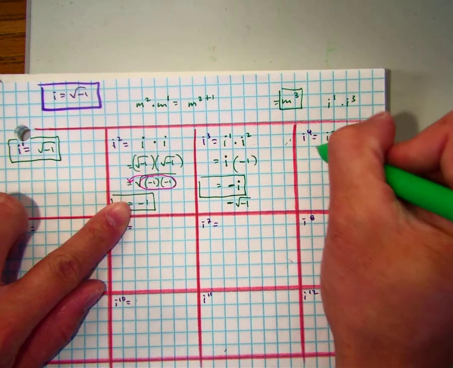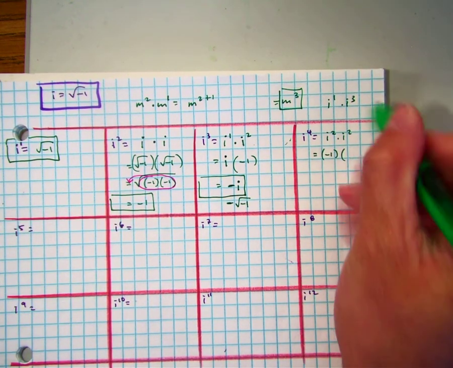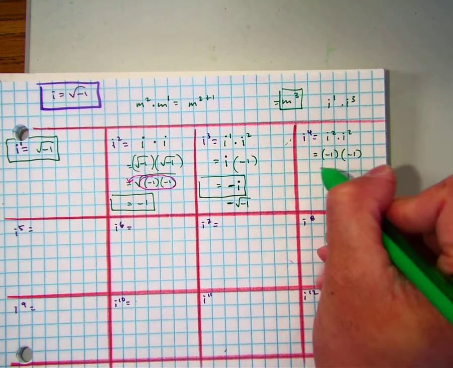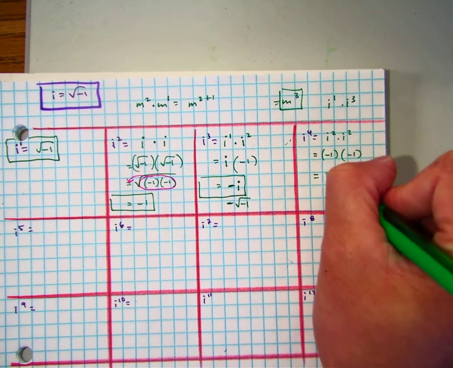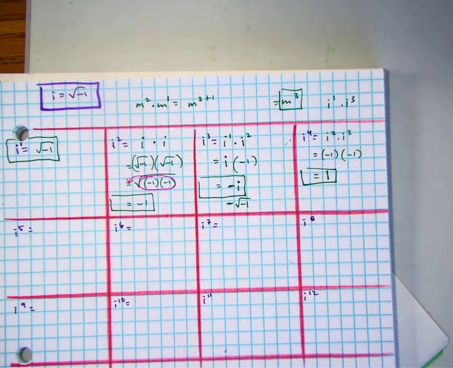Class, what is i squared? Negative 1. And i squared? And negative 1 times negative 1 is? 1. i to the fourth power is equal to 1.